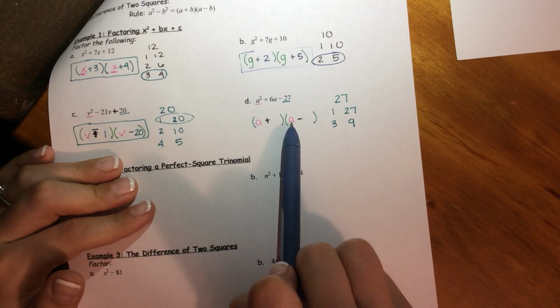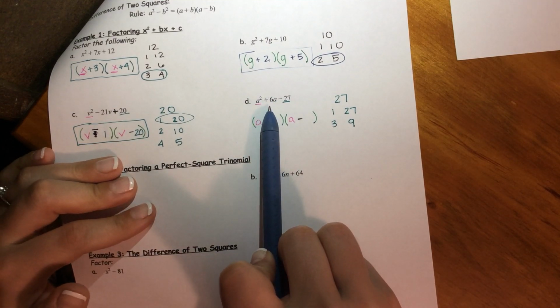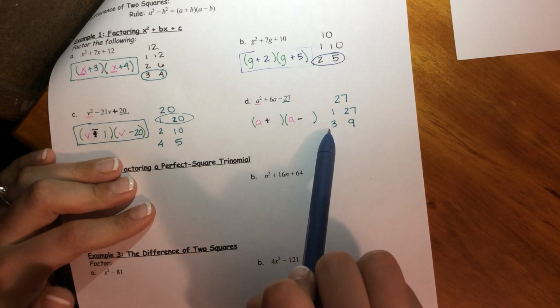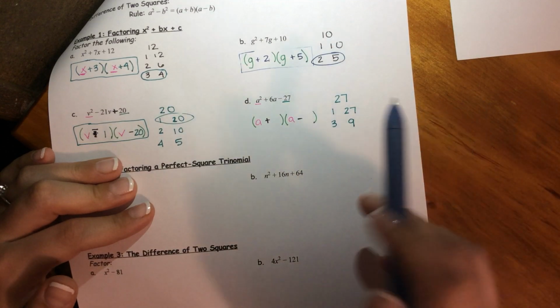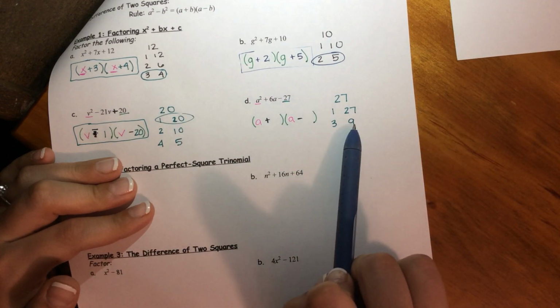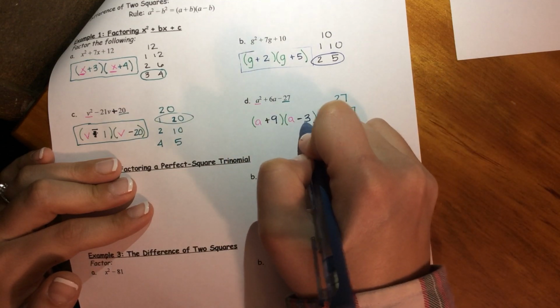Okay? What's the number in the middle? The number is positive 6. So we need a combination here of one positive, one negative, that we get positive 6 in the end. So I know I can make 6 between 3 and 9. My 9 has to be positive, and my 3 has to be negative.